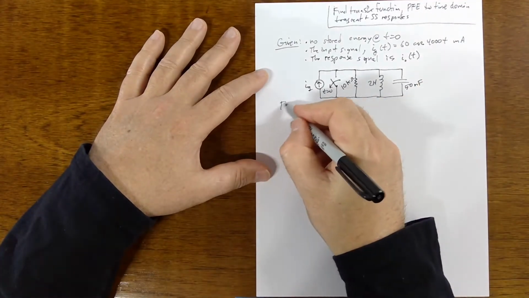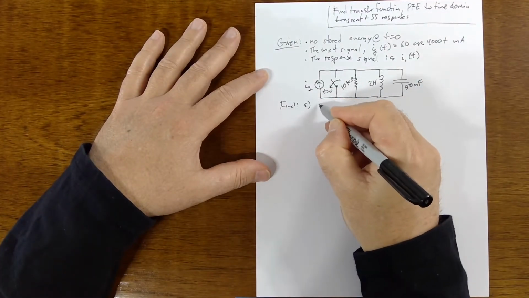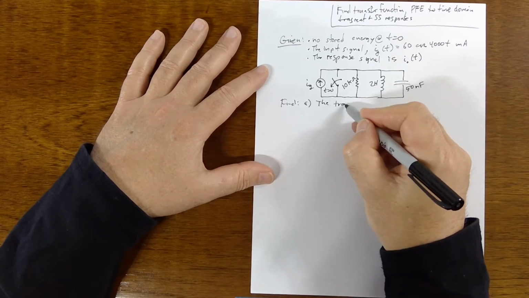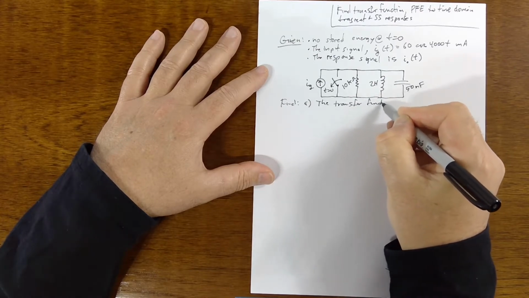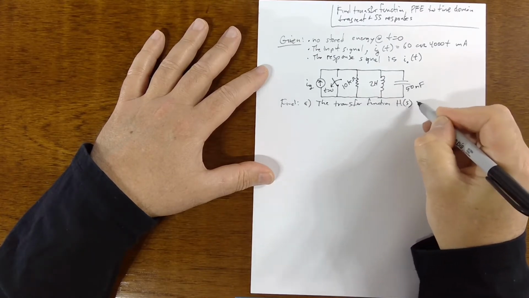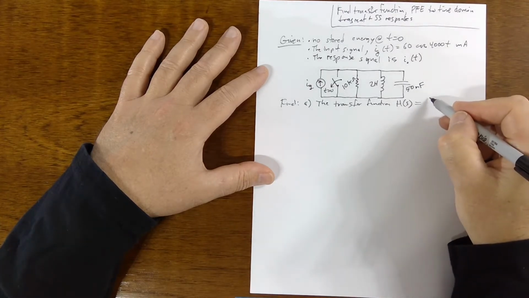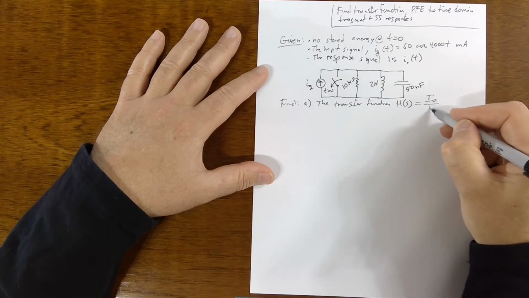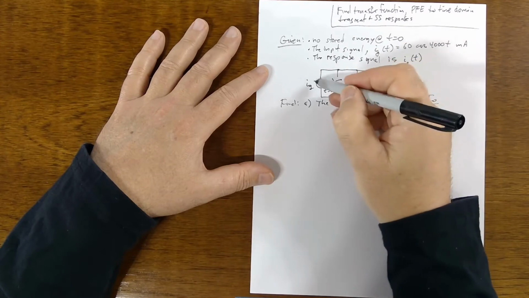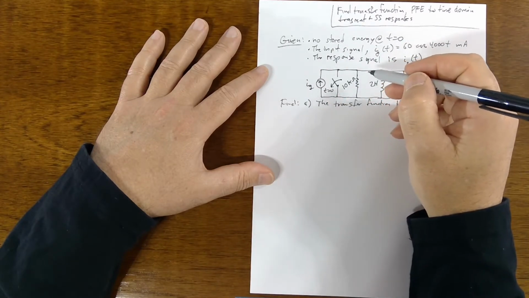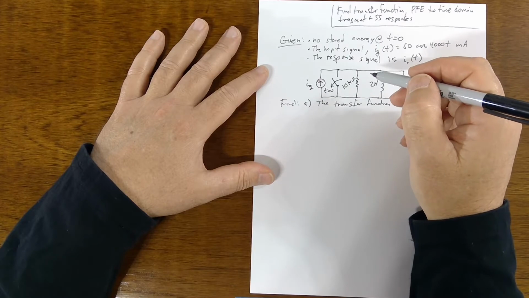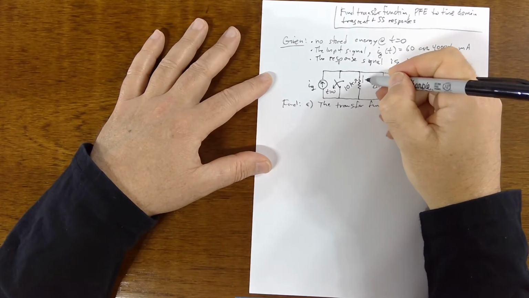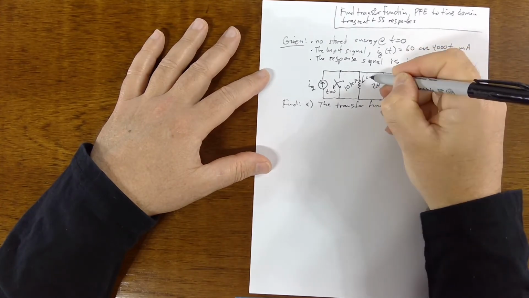All right, what do they want you to find? They want you to find a bunch of stuff. Okay, it's a good problem. This is like the summary, capstone problem for chapter 13. The transfer function H of s defined as some output signal over some input signal, right? And here it's I sub 0 over I sub g, and I sub g is just the source. I sub 0 is where the heck is I sub 0? I sub 0 is this one here. This is I sub 0, okay?